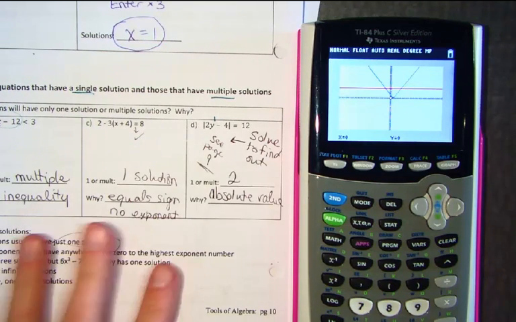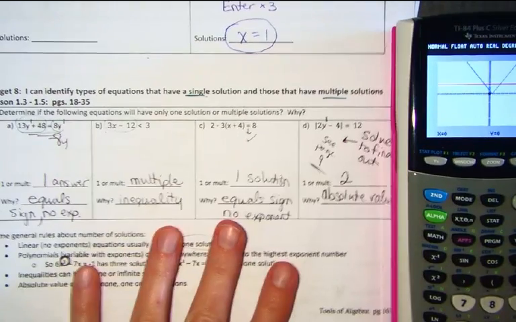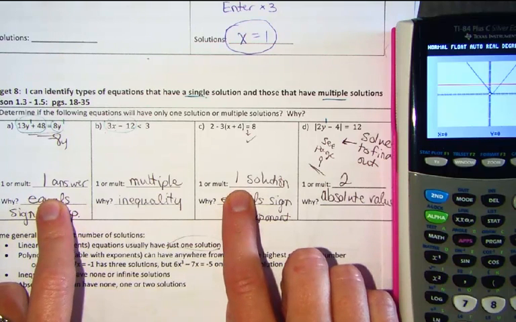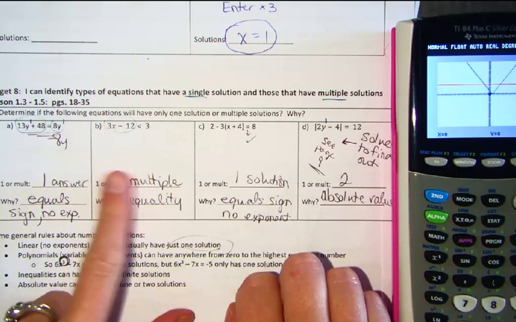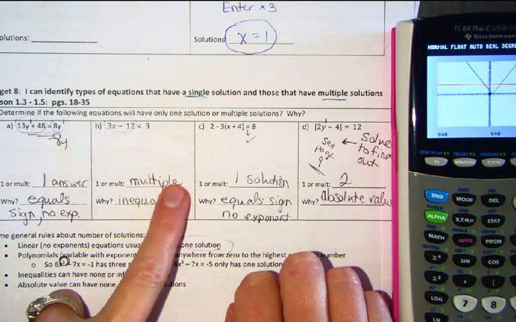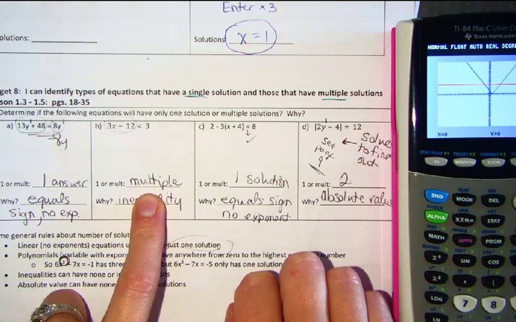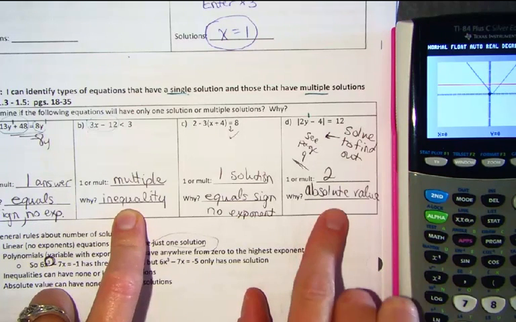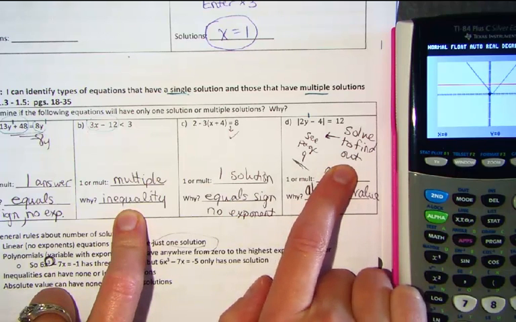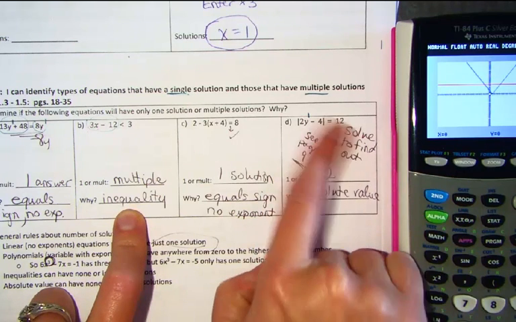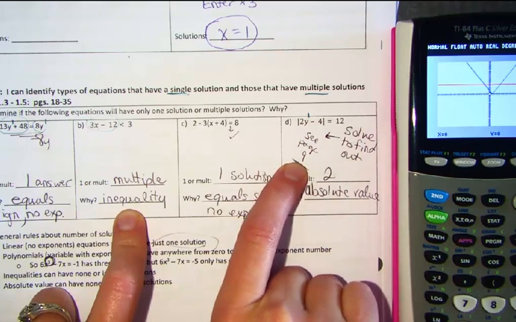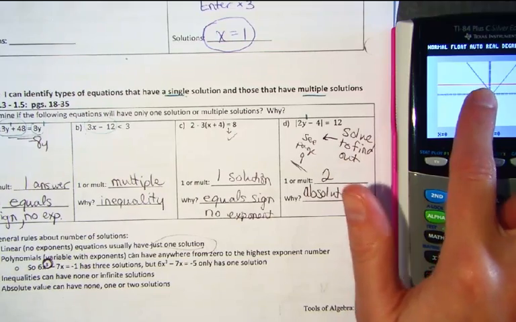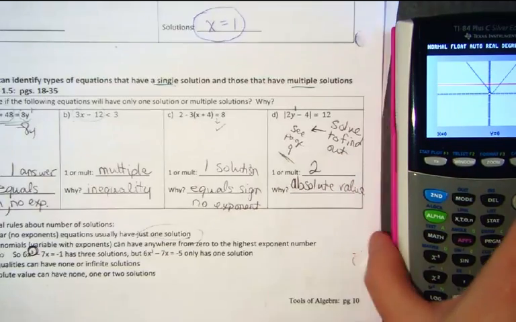So when we start looking at some of these things, the way to tell is if there's an equal sign with no exponent, we're looking at one solution. If we see an inequality, we'll double check, but it likely means multiple solutions because of the inequality symbol. And with an absolute value, we have to solve it to find out. Now in this case, we solved this by hand on page 9 in our notes. But you also just saw me solve it here on the calculator. I can find the intersection point, and I can find each one of those.